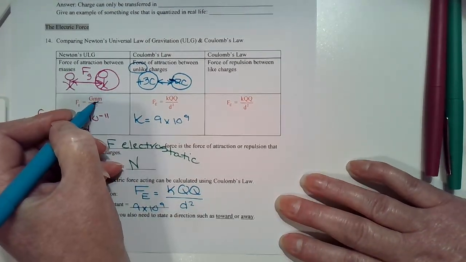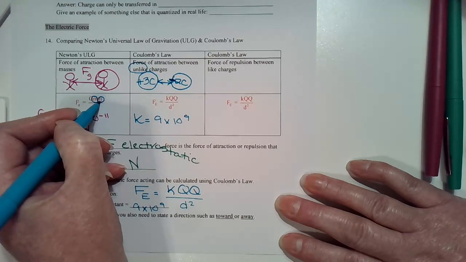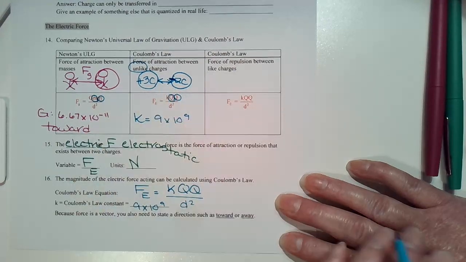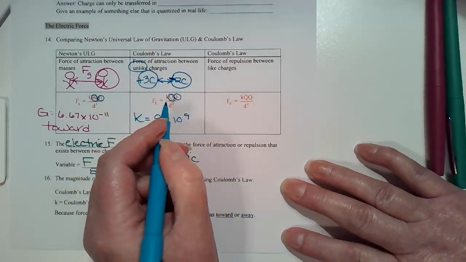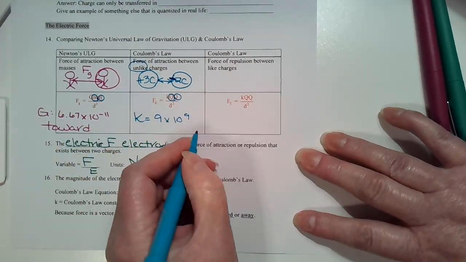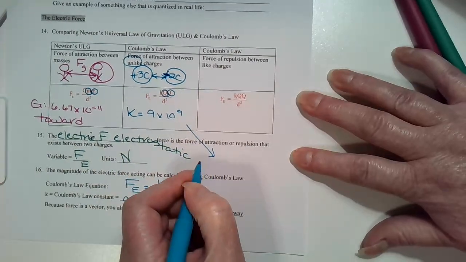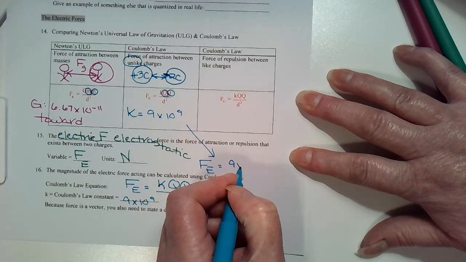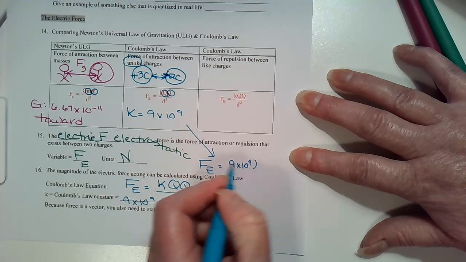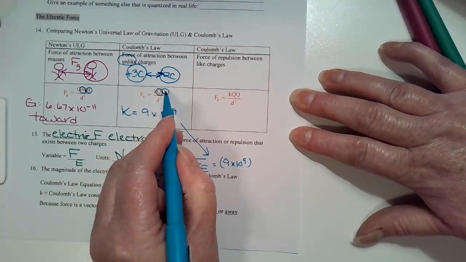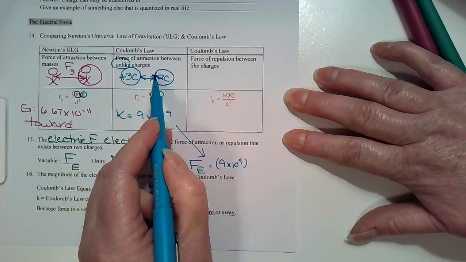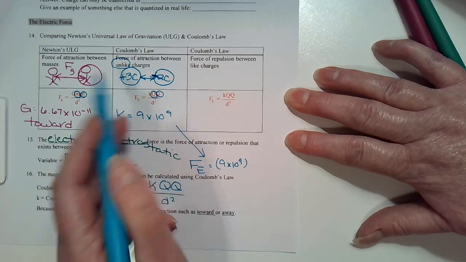Over here, it was the mass of the first object, the mass of the second object. Now it's the charge of the first and the charge of the second. So if I was number crunching this, I'm going to do that back over here where I have more room. The electric force would be equal to 9 times 10 to the 9, because that's the K value. The magnitude of each of the two charges. We do not include the positive and negative.